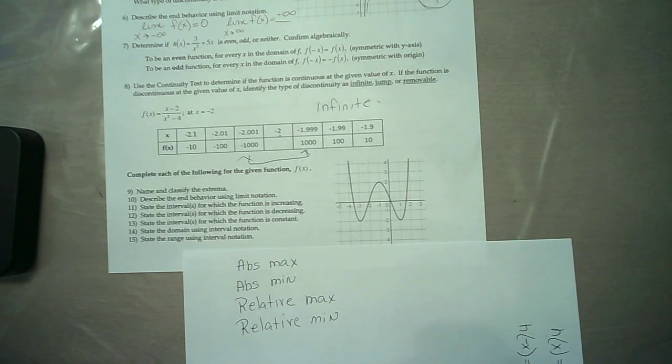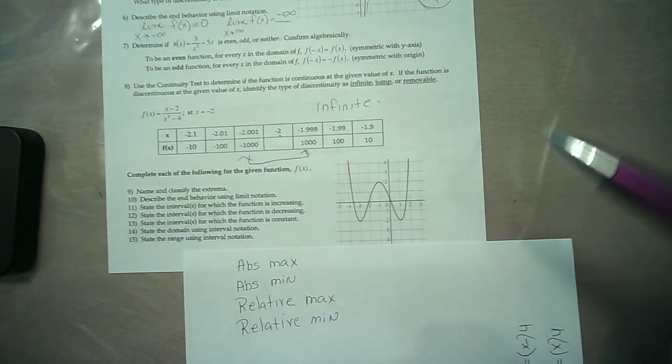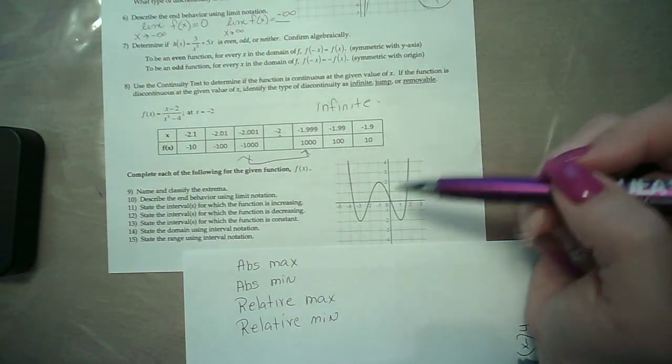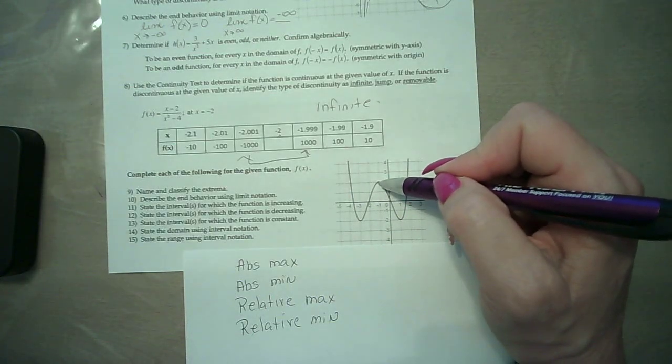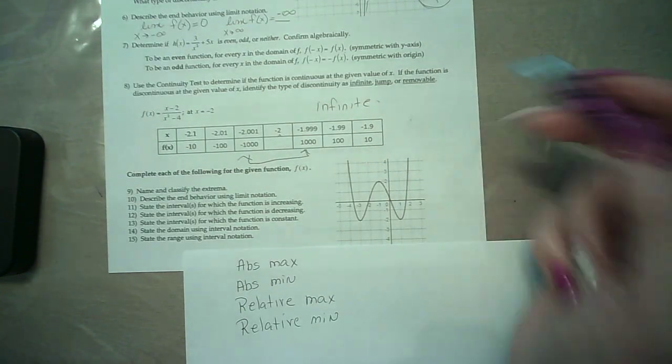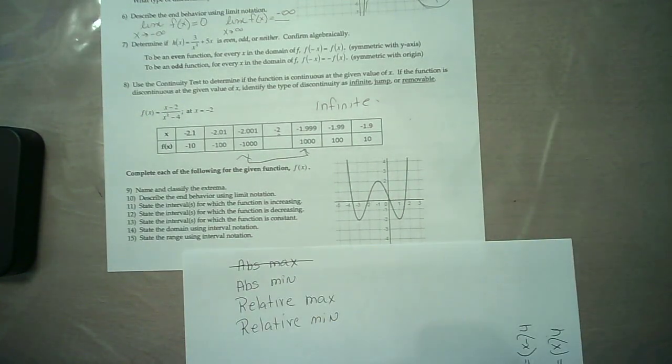Now, absolute means the highest point. If you look, this graph doesn't have an absolute max because this is a high point, but it's not the absolute highest point. This graph continues up to positive infinity. So we don't have an absolute max.